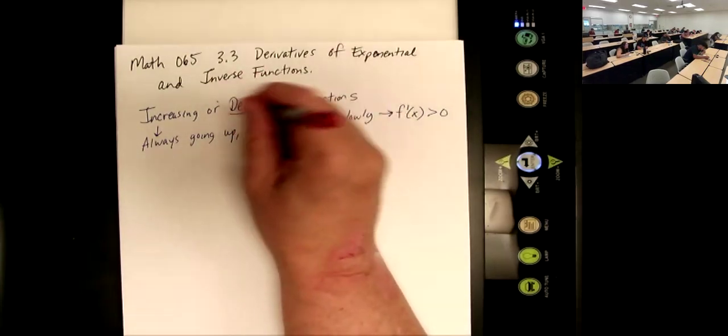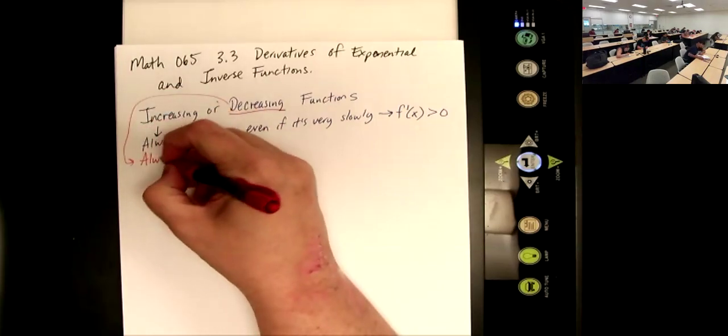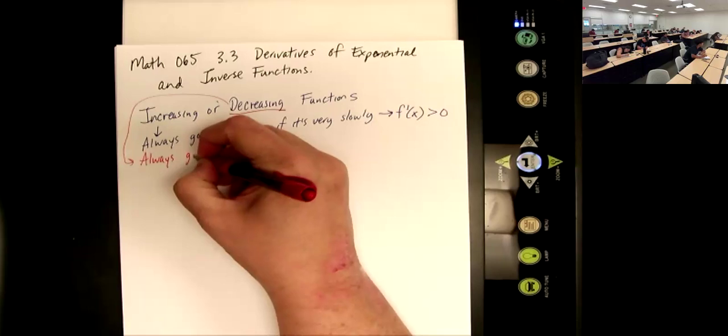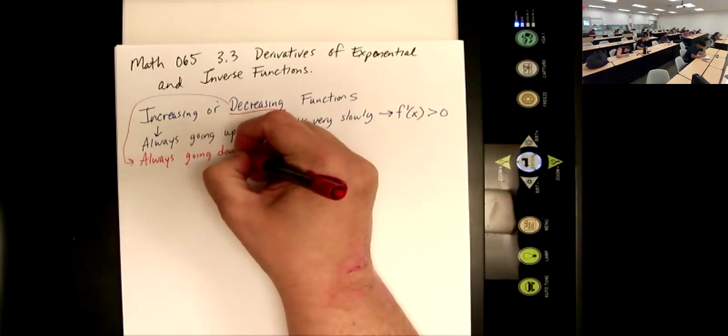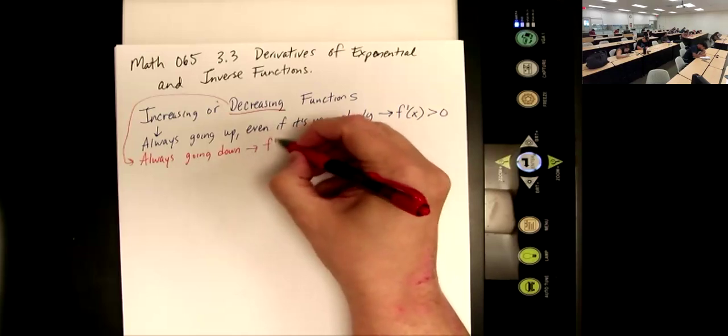And decreasing functions are always going down, which means the derivative is less than 0.